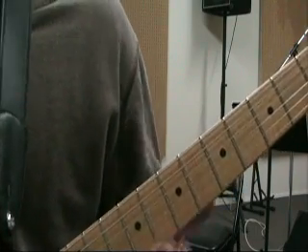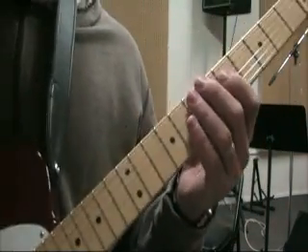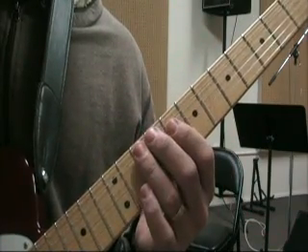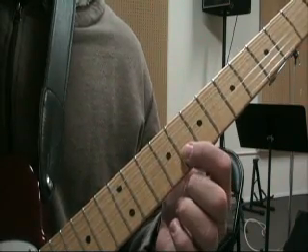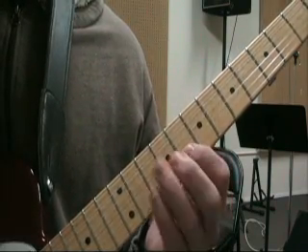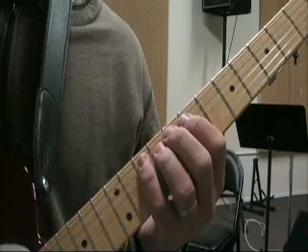Alright, so our next root pattern after 5 is we're going to return back to pattern 1. G on the 10th fret, 5th string, and also on the 8th fret on the 2nd string. I'm going to start on my 4th finger here.